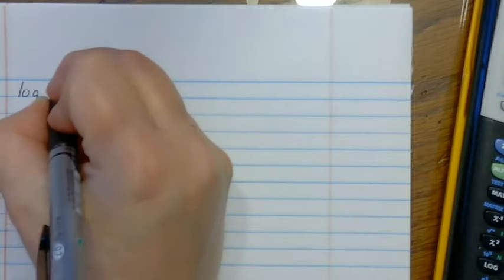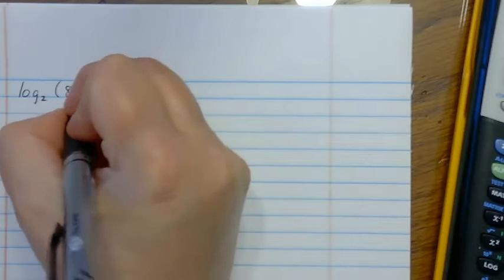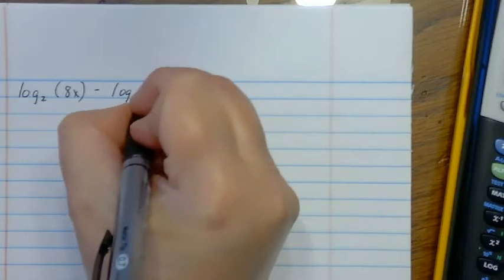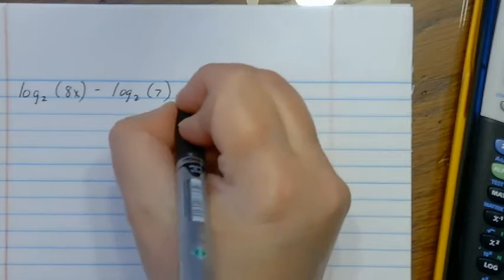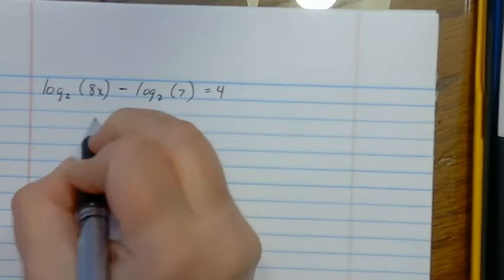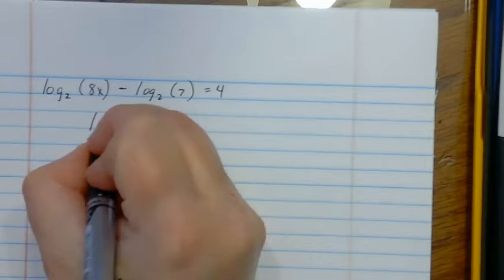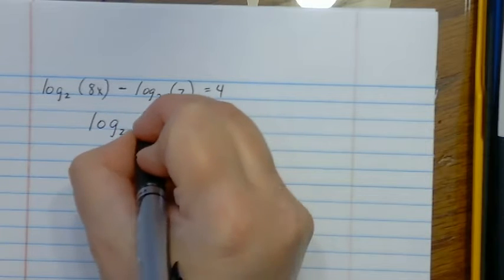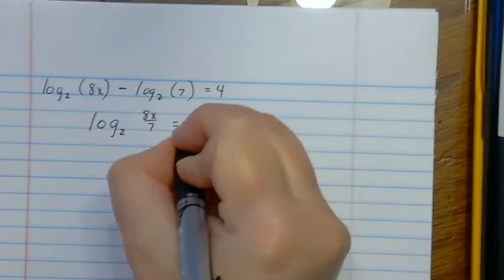A few of the more difficult type problems. We'll start with this one: log base 2 of 8x minus log base 2 of 7 equals 4. This one doesn't start off as a single logarithm. Before I can solve it, I have to turn it into a single logarithm. Since it's subtraction, I'm going to use the quotient property: log base 2 of 8x over 7 equals 4.